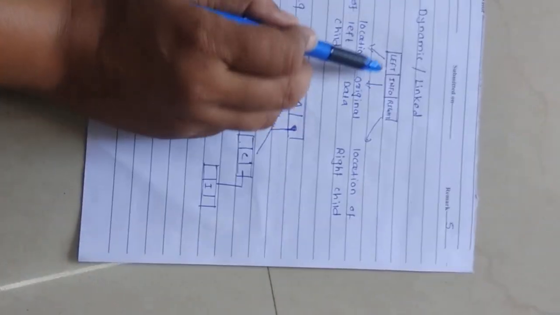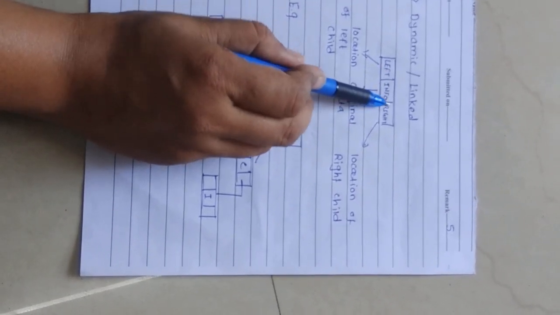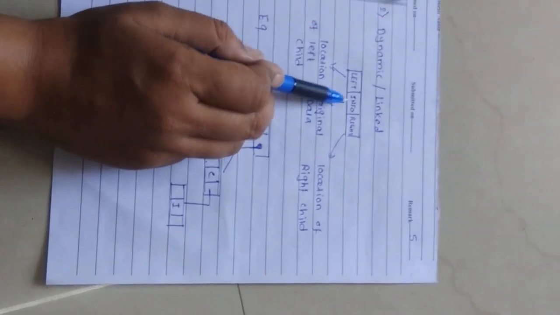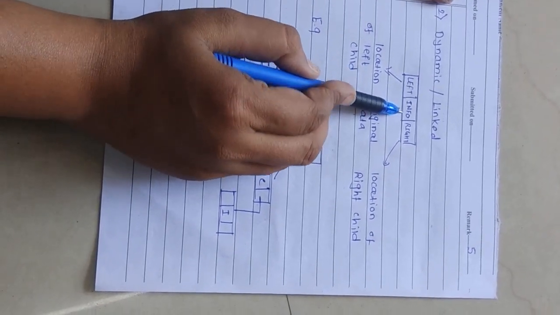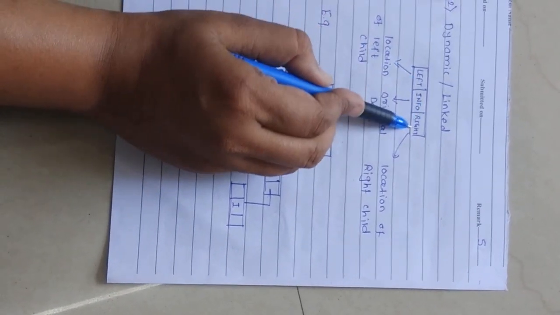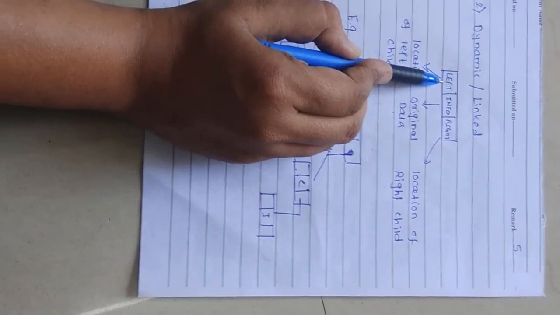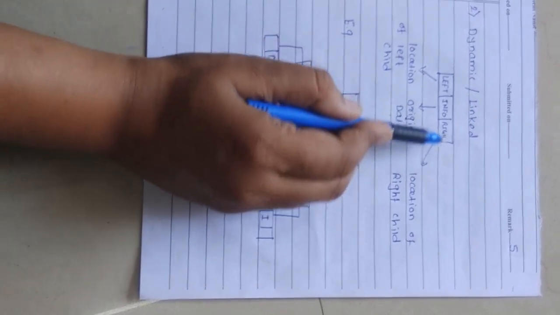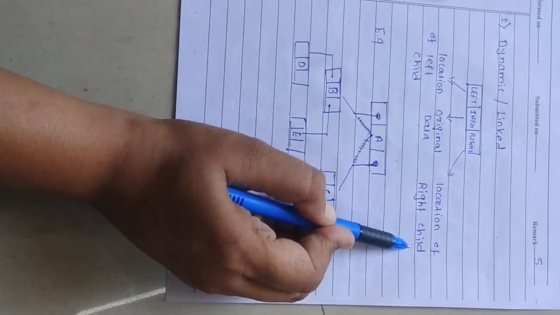In the dynamic or linked representation, we know the linked list. The linked list has a node, and the node consists of 3 parts. The first and main part of that node is the info part, in which the original data of the tree is stored, and the left and right parts are also there. The left pointer stores the location of the left child and the right pointer stores the location of the right child.